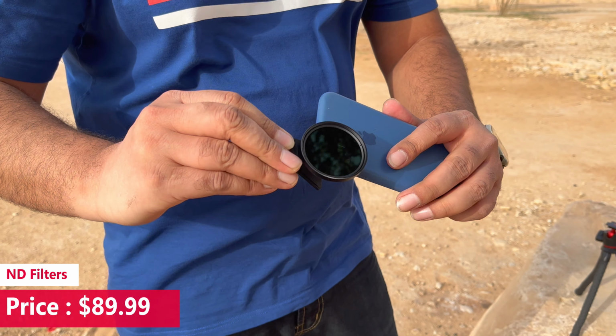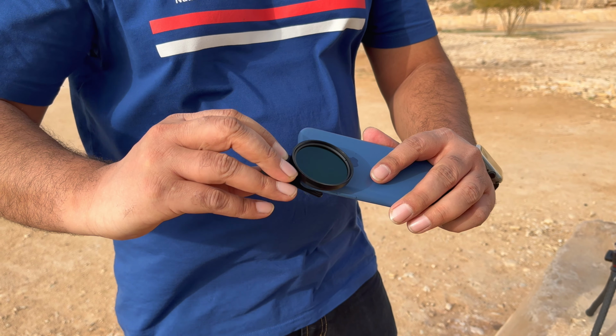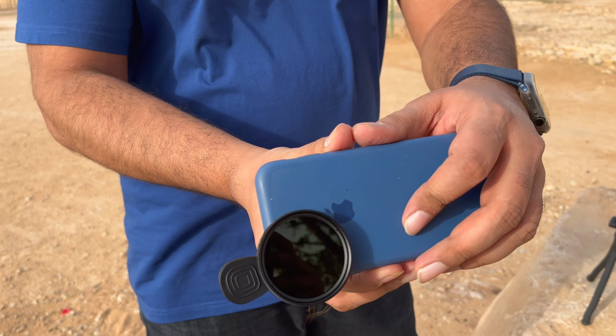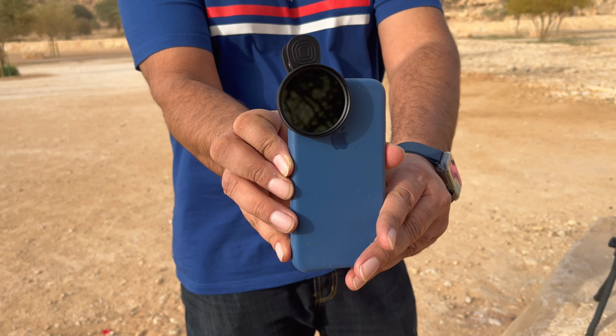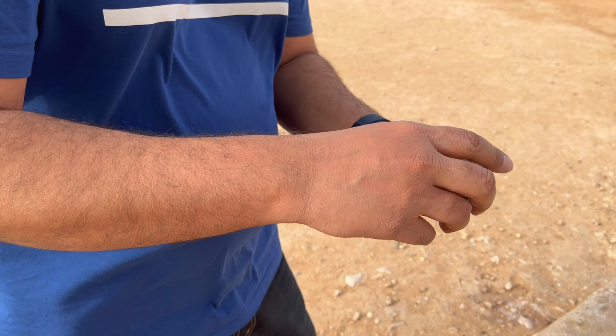My everyday camera is my iPhone, and these days iPhone and other smartphones have really good cameras and features that keep getting better.